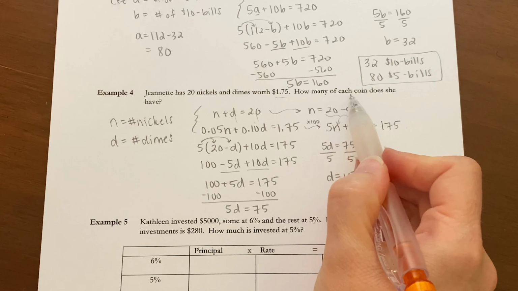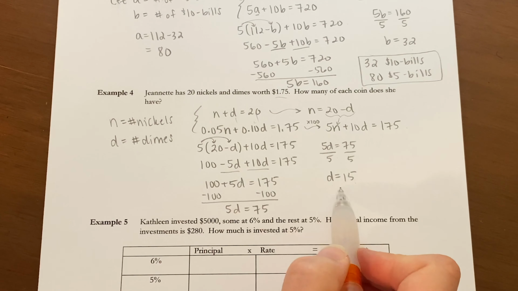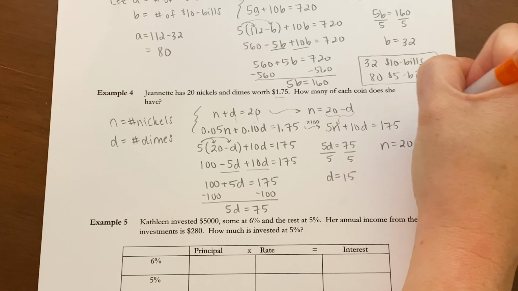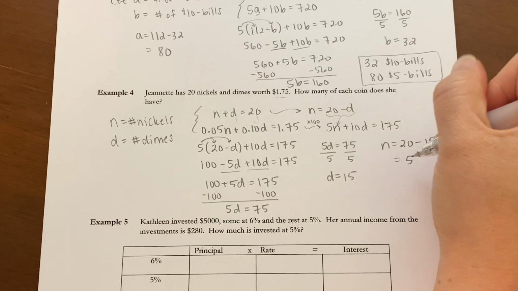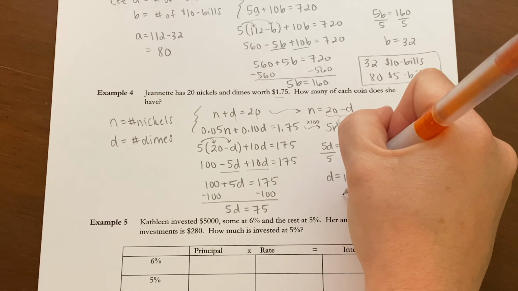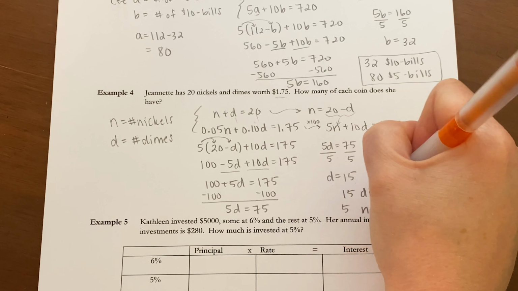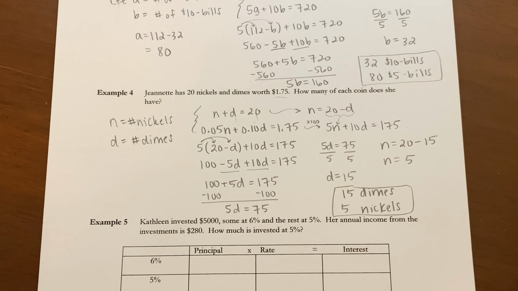All right, how many of each coin does she have? D equals 15. The number of dimes is 15. I need to figure out the number of nickels. That's 20 minus D. So 20 minus 15 gives me 5. So I have 15 dimes and 5 nickels. Just takes a few seconds to write that out as a conclusion.